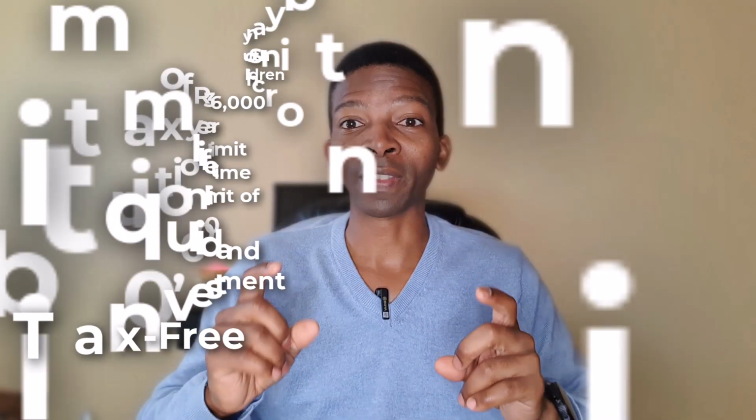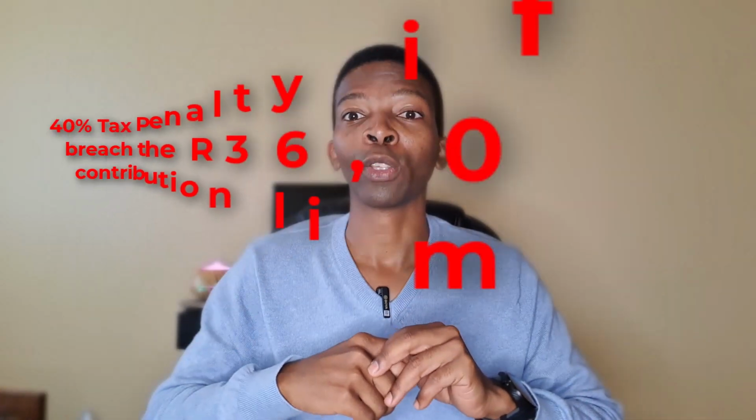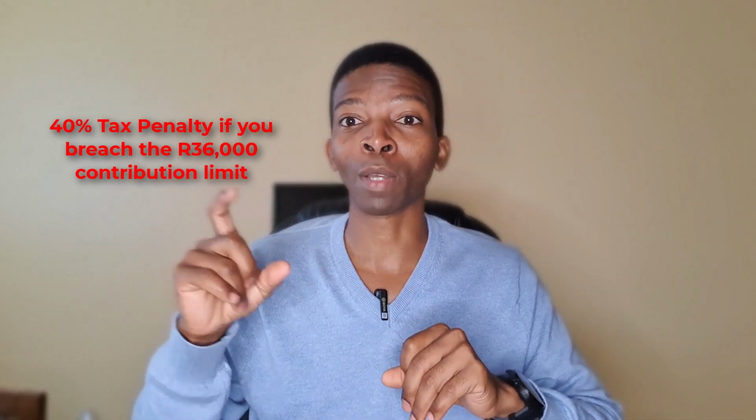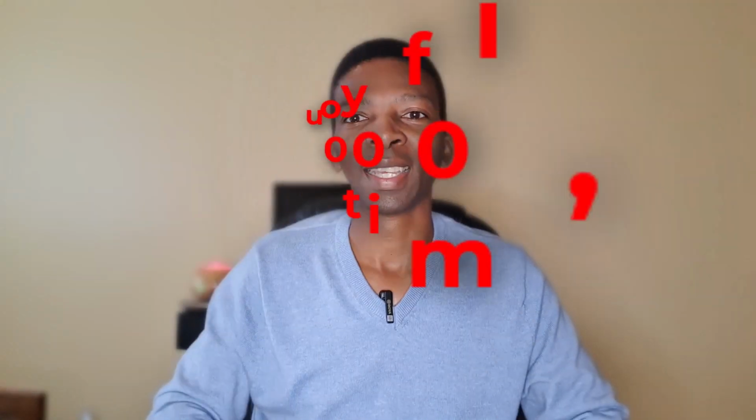However, the most important thing you must be aware of is that if you breach this 36,000 Rand contribution limit, you will be taxed at 40% on the amount beyond the 36,000.